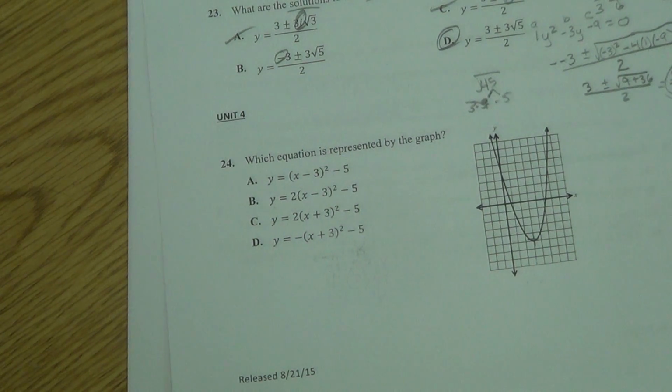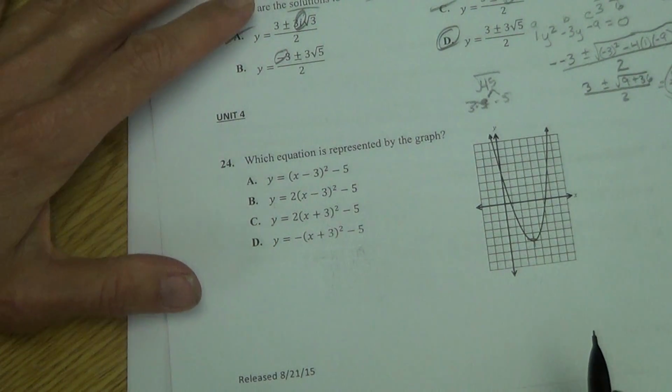This is Algebra 2, Semester 1, Unit 4, Final Exam Review. First problem, I started to do this at the end of the Unit 3 video, and it cut me off, so I just want to start over right here.